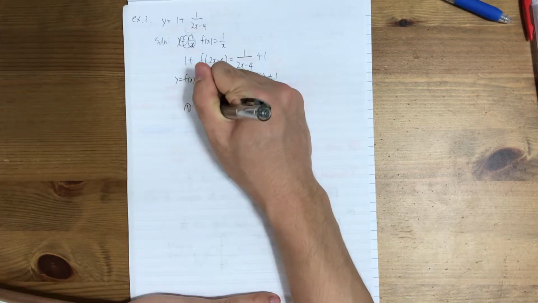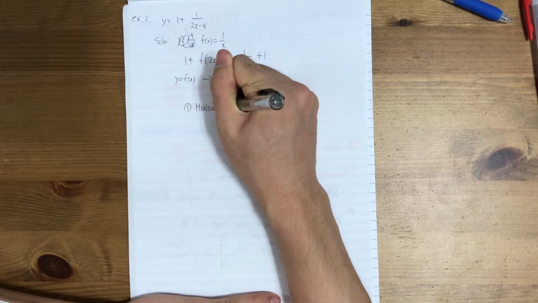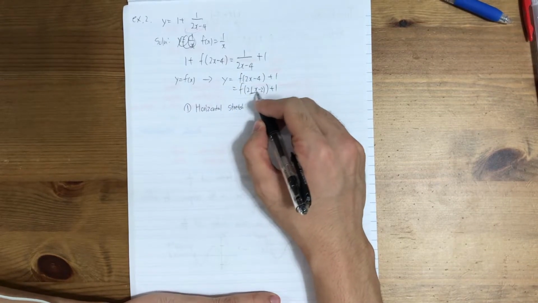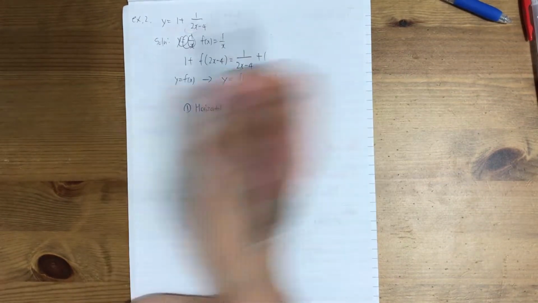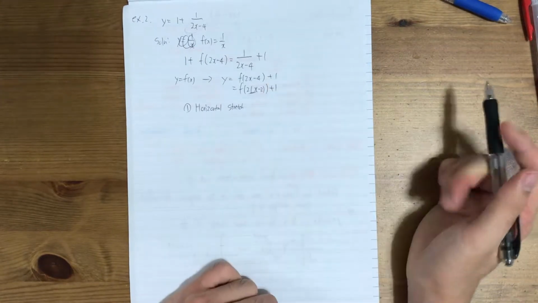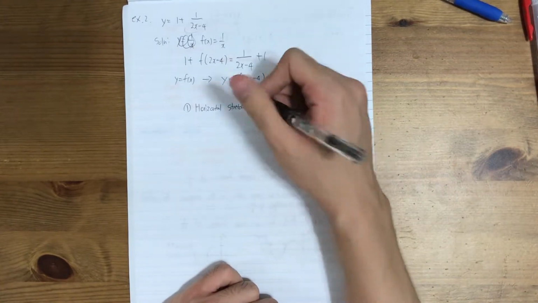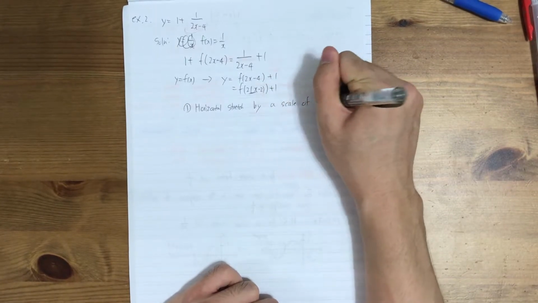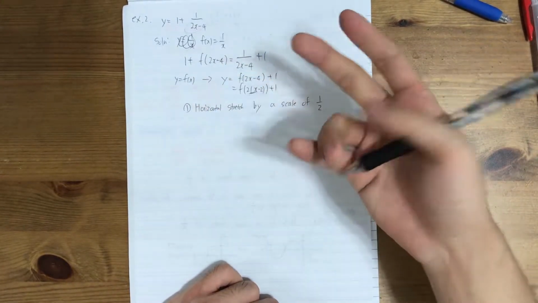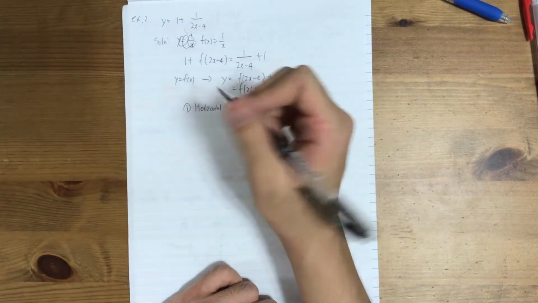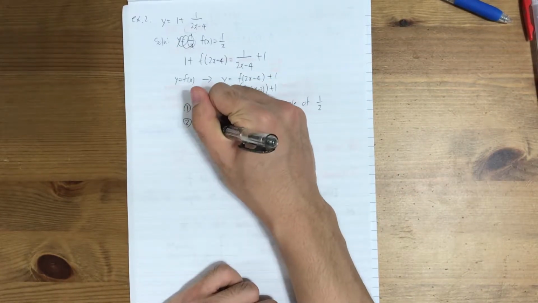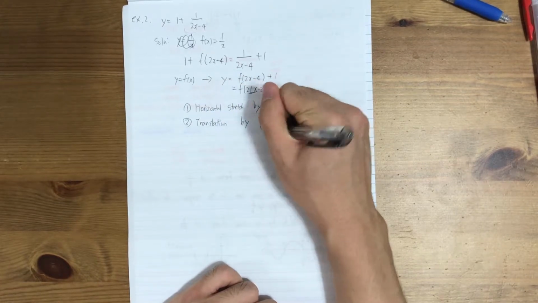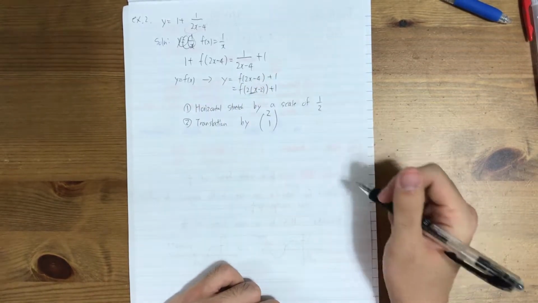But which stretch? Horizontal stretch, because it's affecting the x, right? So horizontal is where the x values are located at. So horizontal stretch by a scale factor of half. So remember, it becomes a reciprocal. And second, so let's describe the translation directly. So translation by 2 and 1.